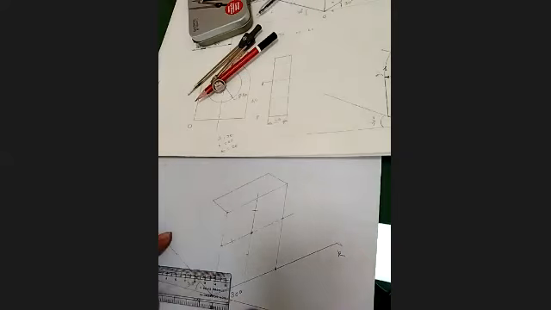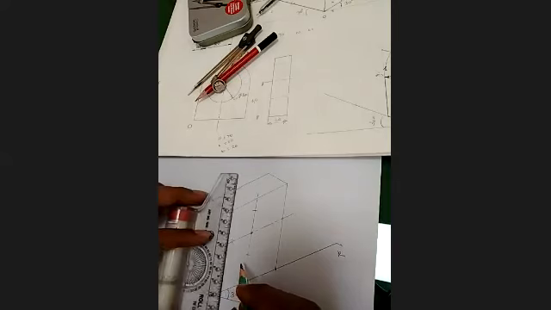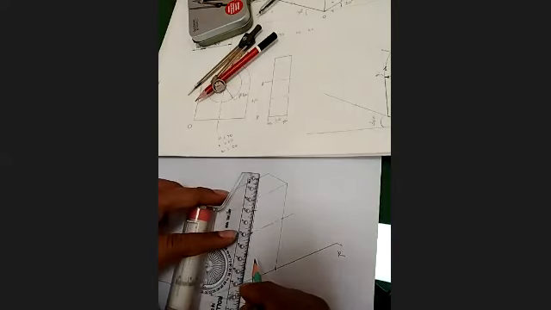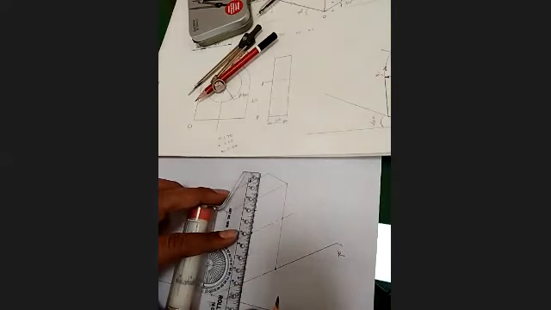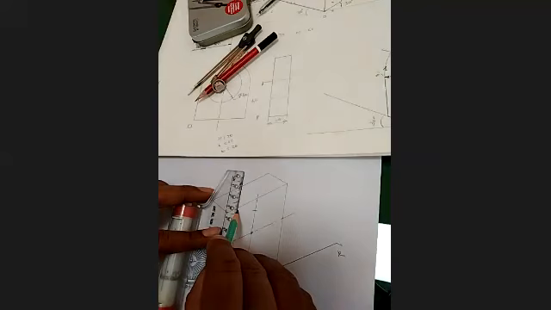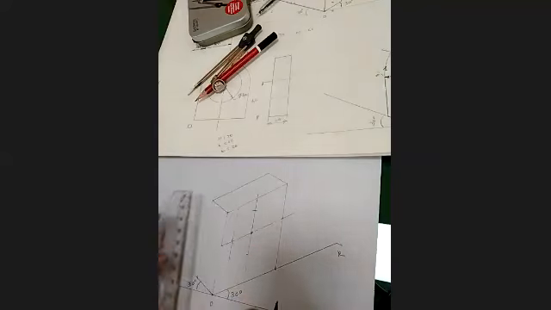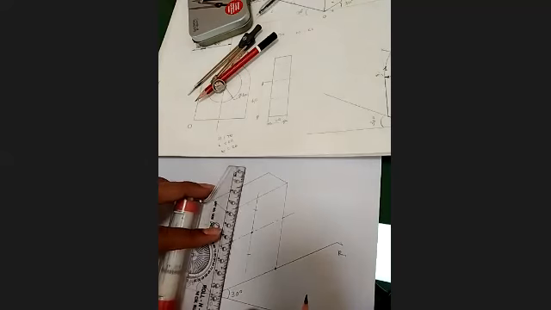Then to these points you will be going to get the lines parallel to vertical axis through horizontal center line, and through vertical center line, horizontal lines. Okay, you align it with the vertical, and from this point you should get the line vertical.